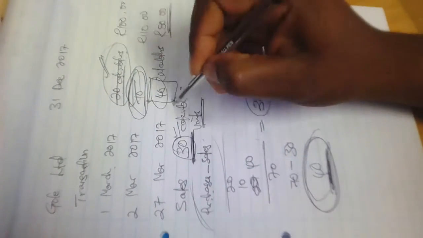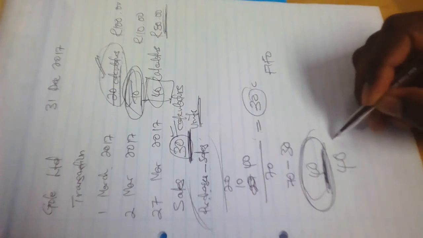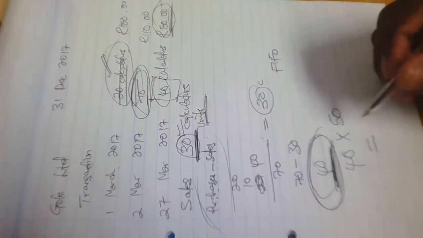Now we are remaining with this 40. It means for the 40 units which are on hand, we are going to use 50 rand, which will give us 40 multiplied by 50. Then it will be simple. You will use your calculator.